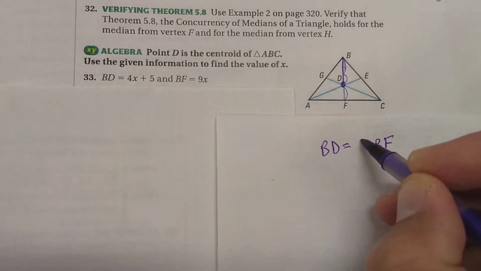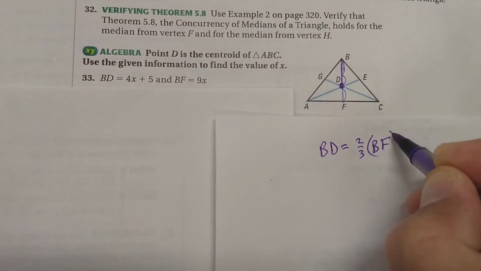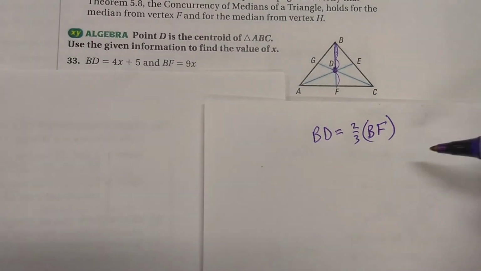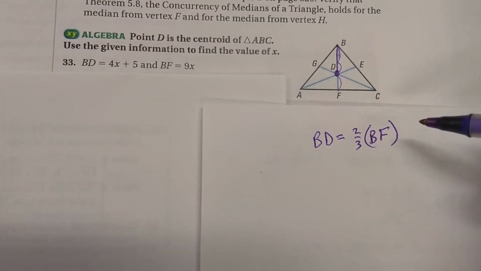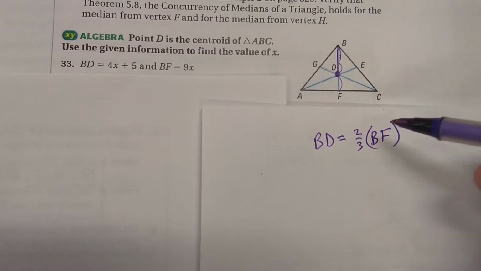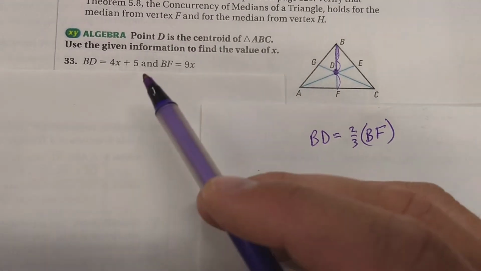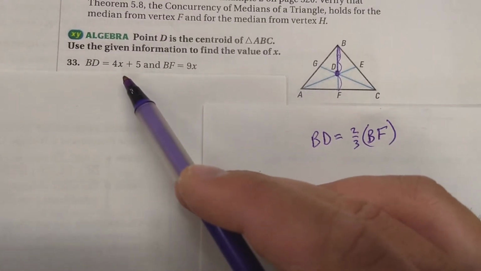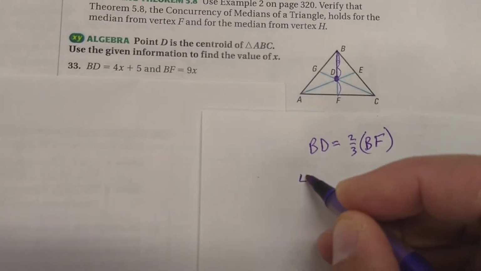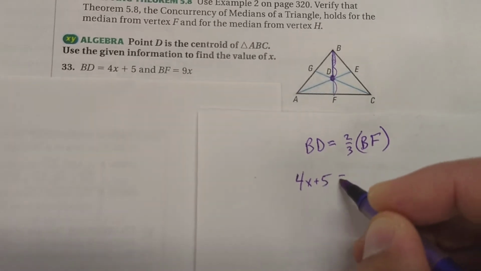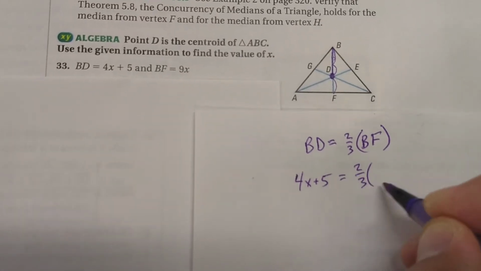BD is 2/3 of BF. This is the most important step in solving this so that you can actually get going with the equation itself. Because once you have this equation, all I'm going to do is plug this information in for it. BD is 4x plus 5. So let's put that in its place. 4x plus 5, and then that equals 2/3 of BF.